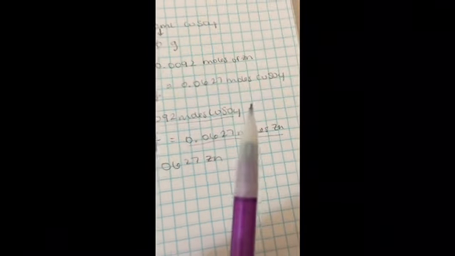This means this is not greater than or equal to. So this means that zinc is our limiting reactant because we used up all of the zinc before we used up all of the copper.